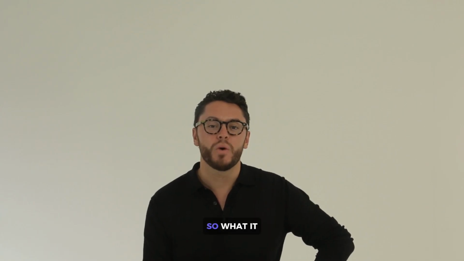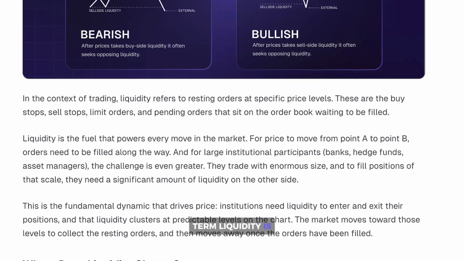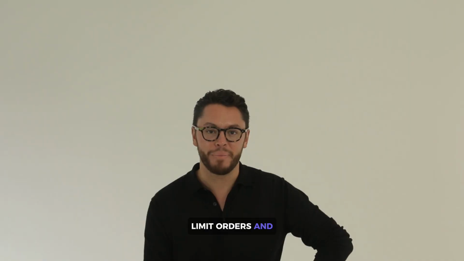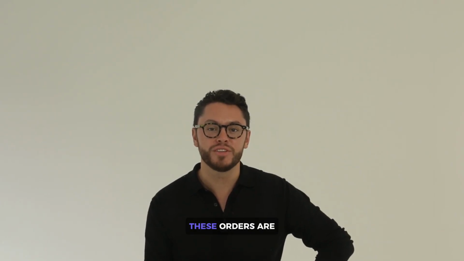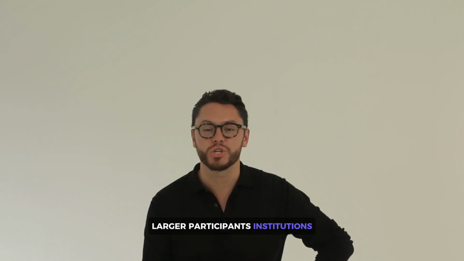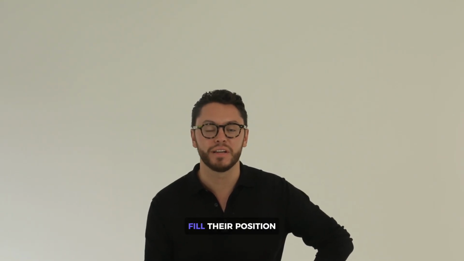Let's get into it. So what is liquidity in the context of trading? In the simplest terms, liquidity is resting orders. It's the buy stops, sell stops, limit orders, and pending orders that sit at specific price levels on the chart. These orders are the fuel that allows larger participants, institutions, banks, hedge funds, to fill their positions.